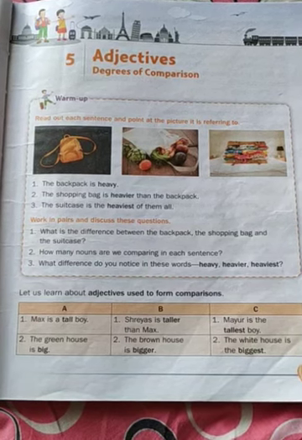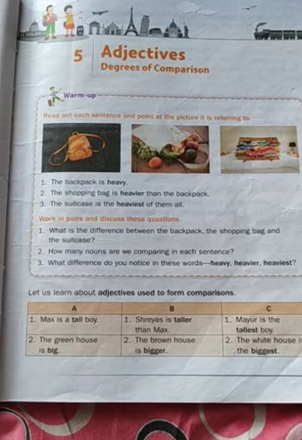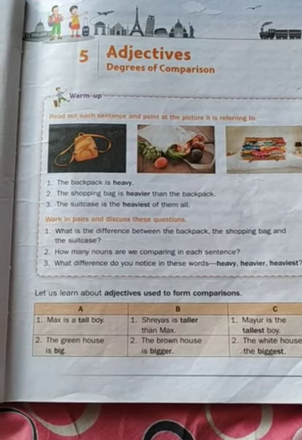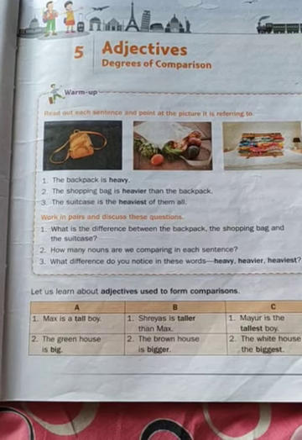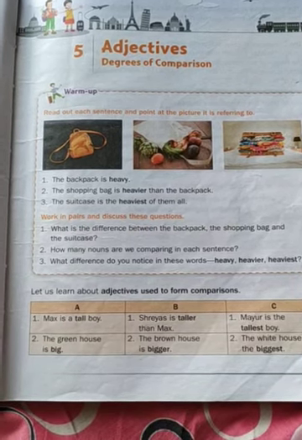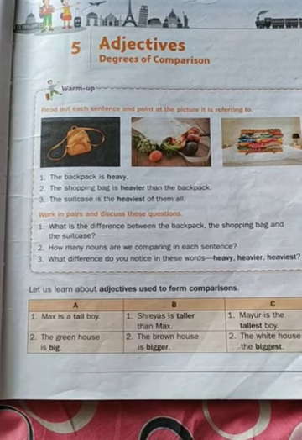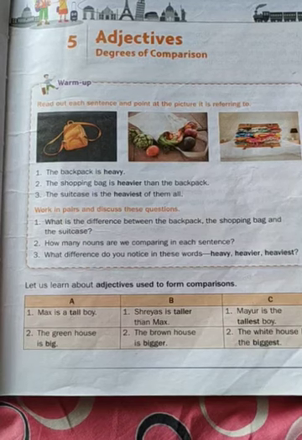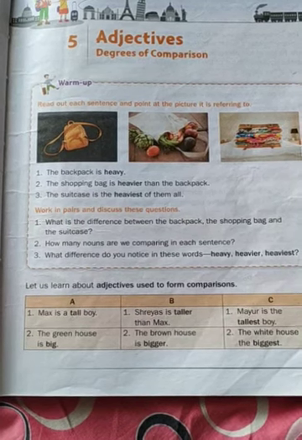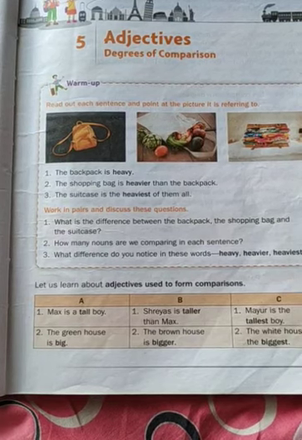Good morning, students. In the previous period, we started the fifth lesson of grammar, that is adjectives, degrees of comparison. Isn't it? Now, what is meant by adjective? You know this thing. The word which describes a noun is known as an adjective. And then there are degrees of comparison. How many types of degrees of comparison are there? Three types. Yes. The positive, comparative, and superlative.